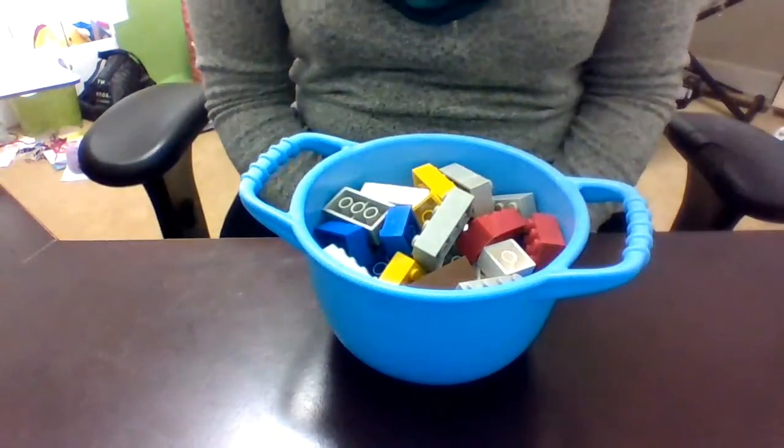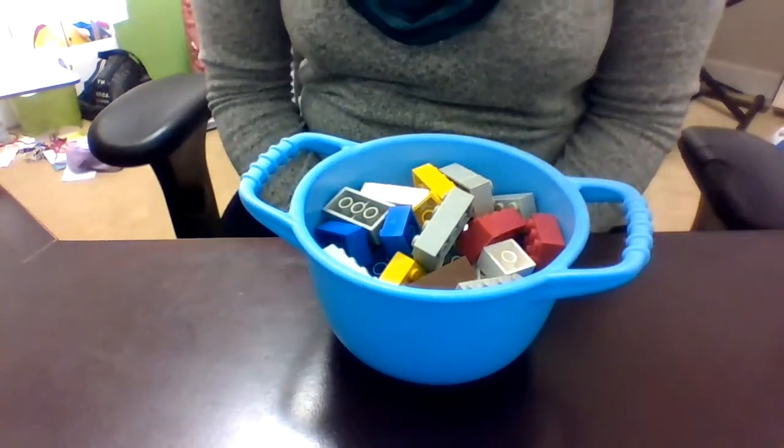Let's practice breaking numbers by counting objects. You can use anything you have around the house. You might have some buttons. Maybe you go outside and collect a bunch of rocks. You could use dry macaroni, beads. I'm going to be using Lego because my kids have a lot of Lego.